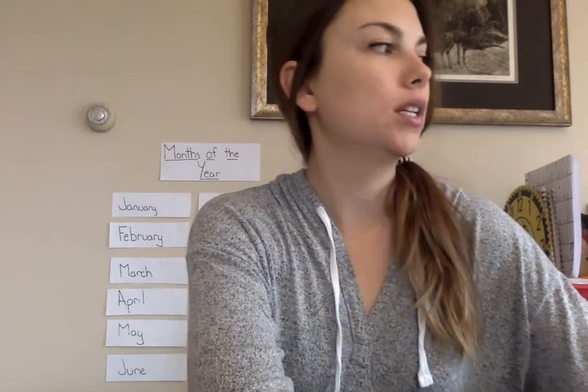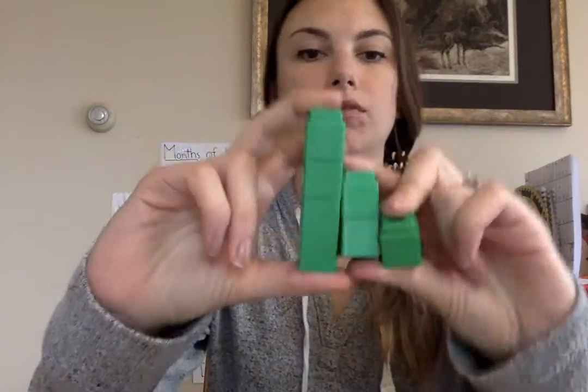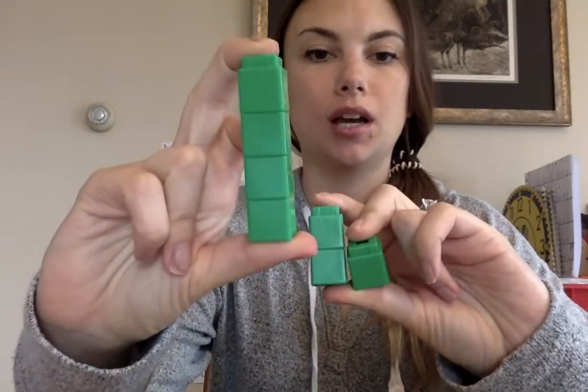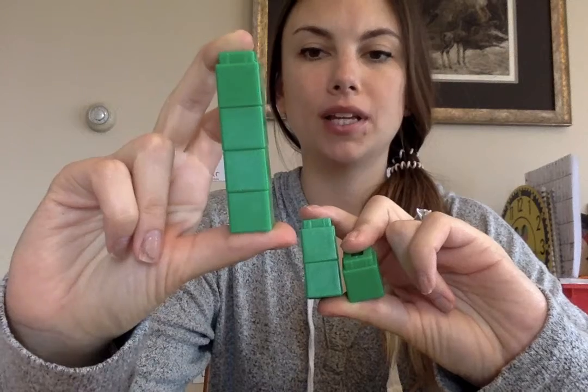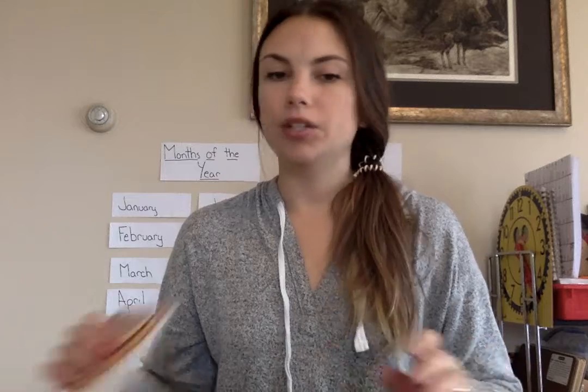What I also did is I created my own fractions out of Unifix cubes. So I have 4 out of 4 right here, which I would call 1 whole. This would be 1 half, and this would be 1 fourth. So you can feel free to use whatever you have available in your house. I am going to use my pizza visuals because this is what my students are used to.